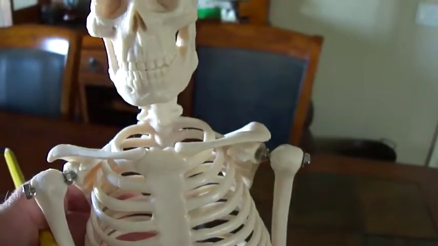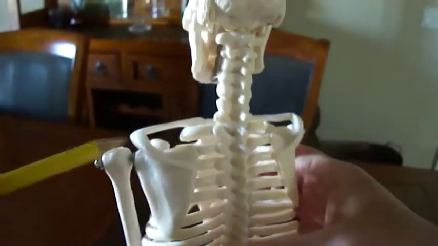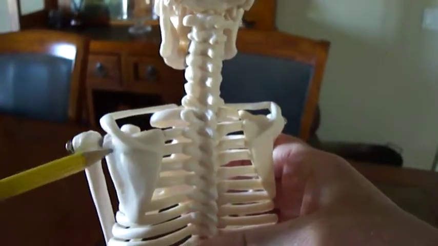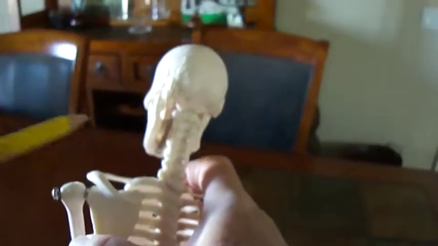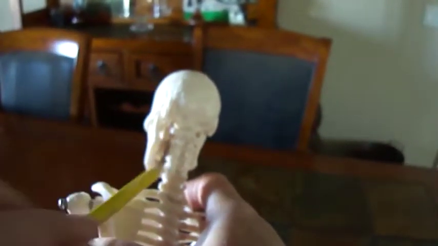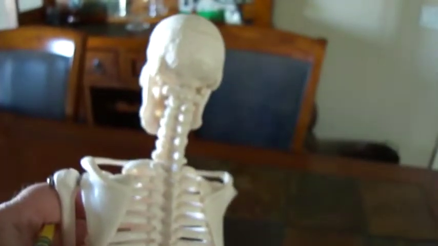The acromion process is the, let's see, here, the top of the scapula, right here. The hyoid bone, I don't know that we can see it because it's up inside in here, kind of floating where it doesn't really connect to any other bones.